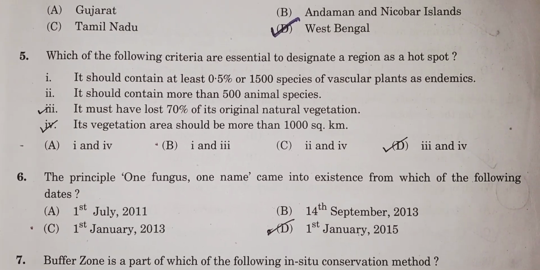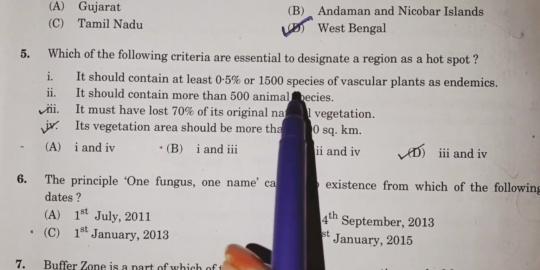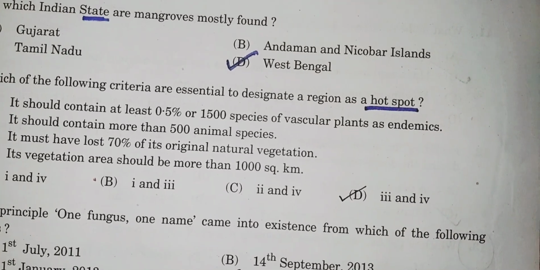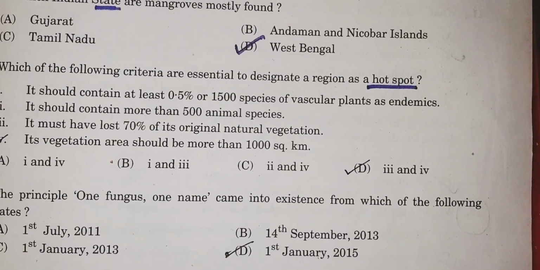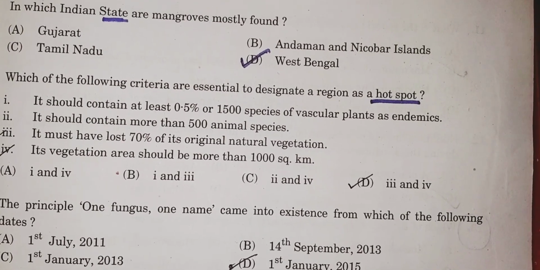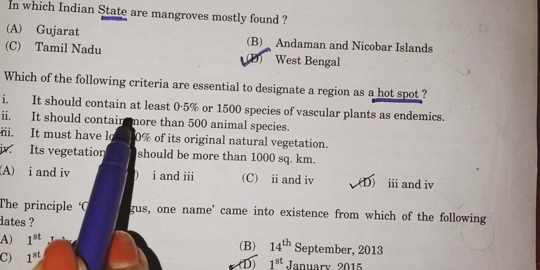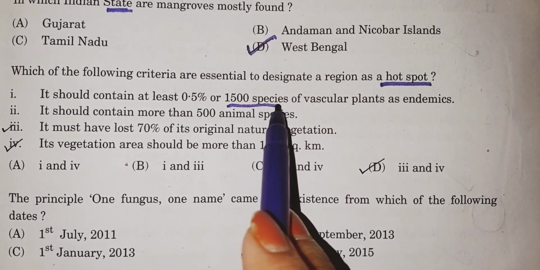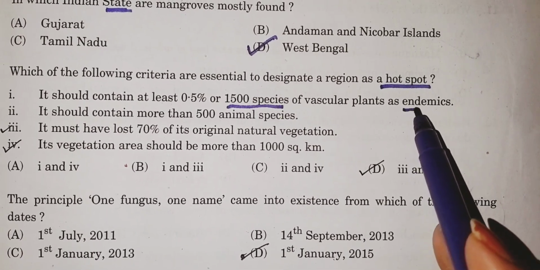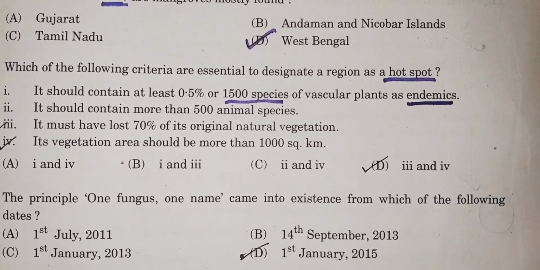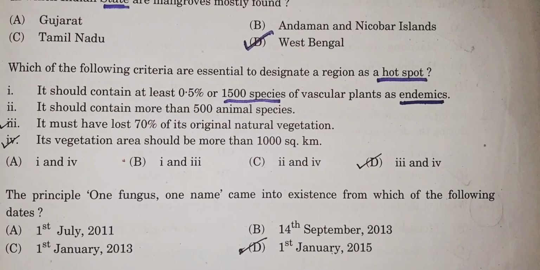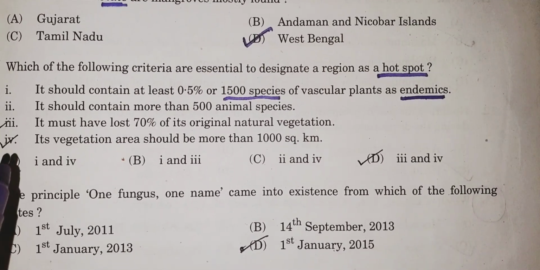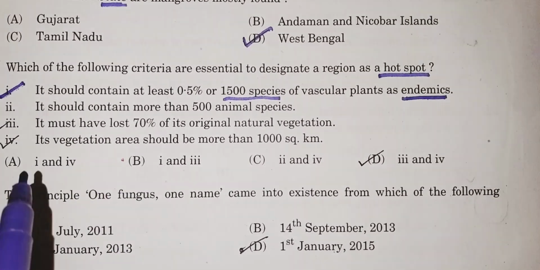Our next question. Which of the following criteria are essential to designate a region as hotspot? When can we call a place a hotspot? It should contain at least 0.5% or 1,500 species of vascular plants as endemics. This is very important. At least 1,500 species of vascular plants growing there should be endemic. This is a correct option.